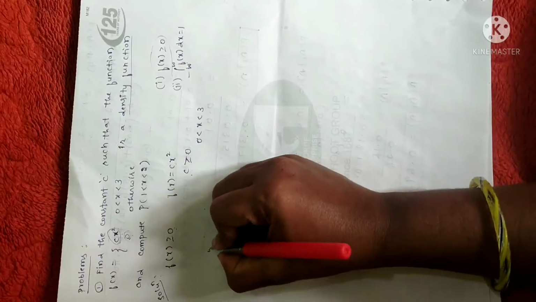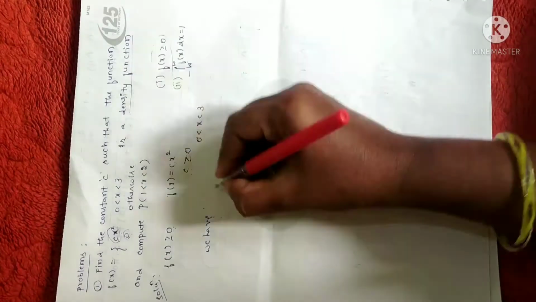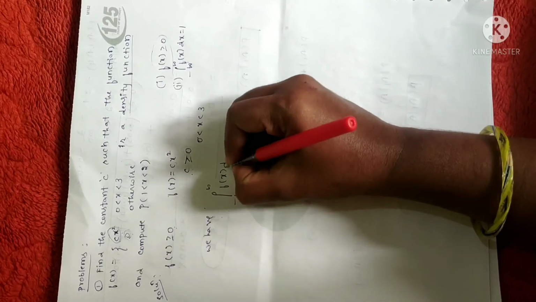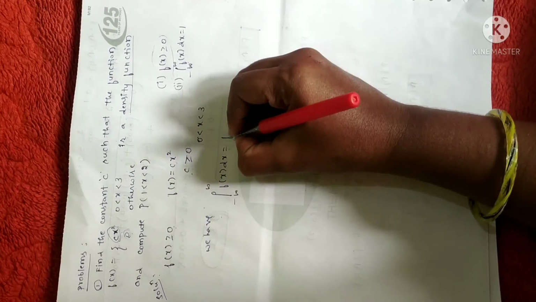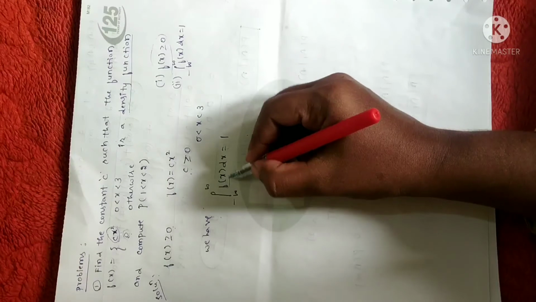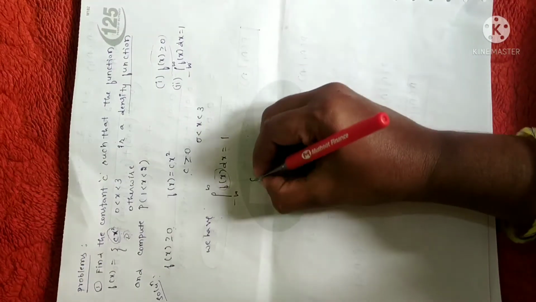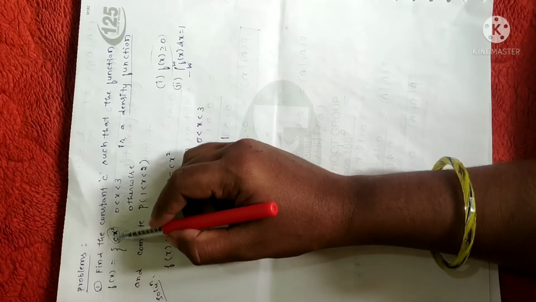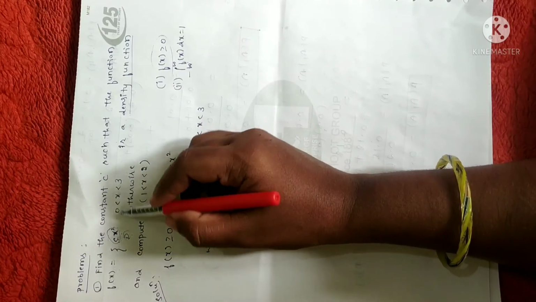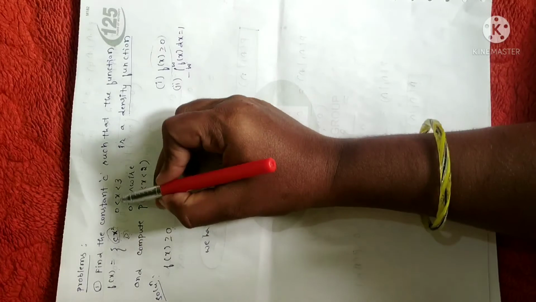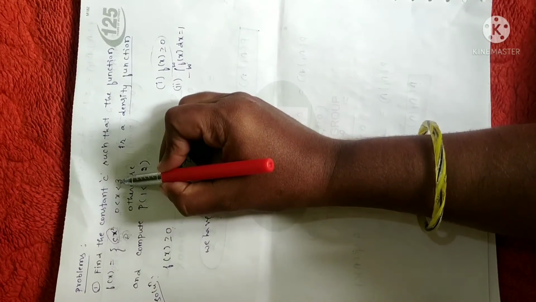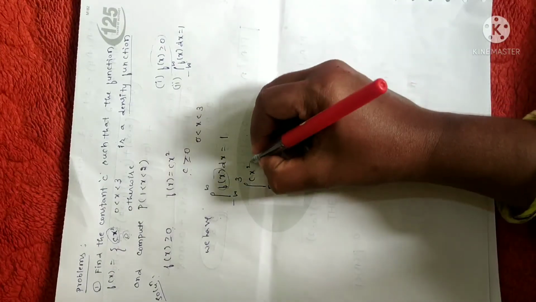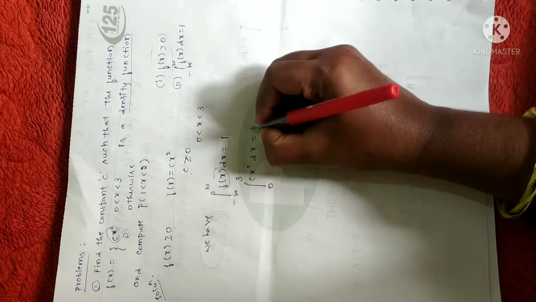Now let me find the second condition, that is, the integral from minus infinity to plus infinity of f of x into dx should be equal to 1. Right? Now here the function value f of x is c into x square, when the value of x is between 0 and 3. So as I already told you, when such a kind is given, this has to be taken as the lower limit and this as the upper limit. So the lower limit is 0, the upper limit is 3. Fine. The integral of c into x square into dx is equal to 1.